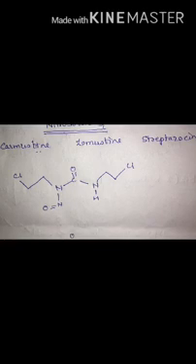So that is the mechanism of action. So we'll see the mechanism of action of nitrosoureas.